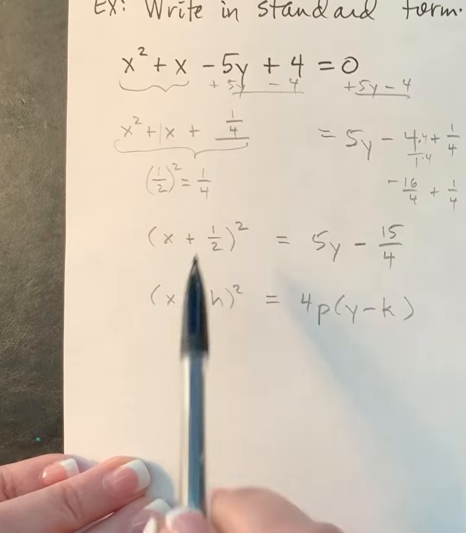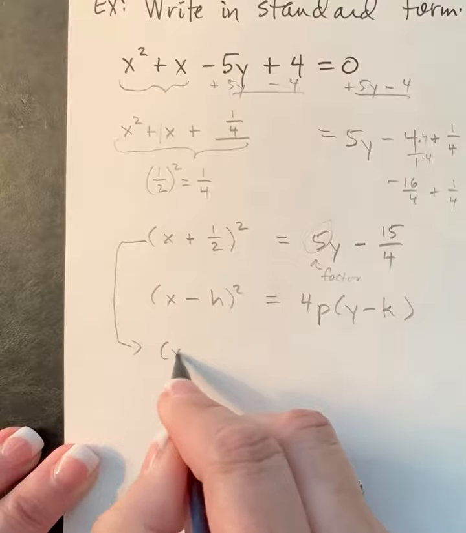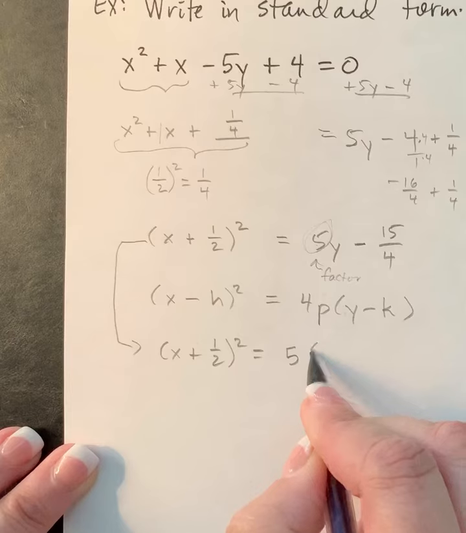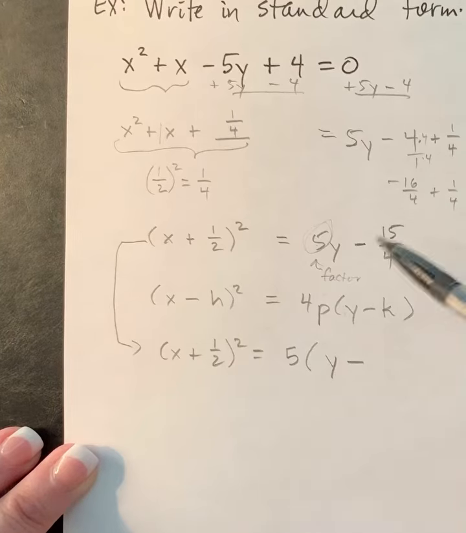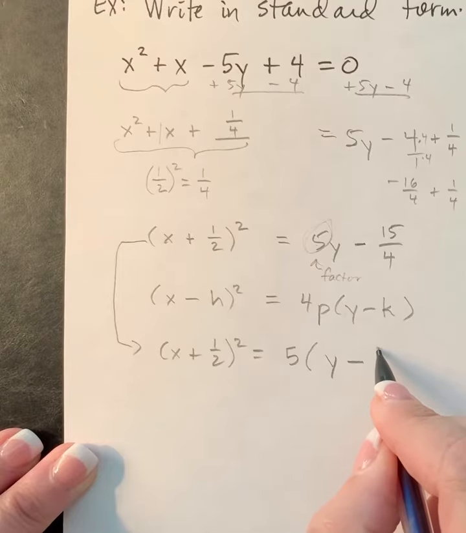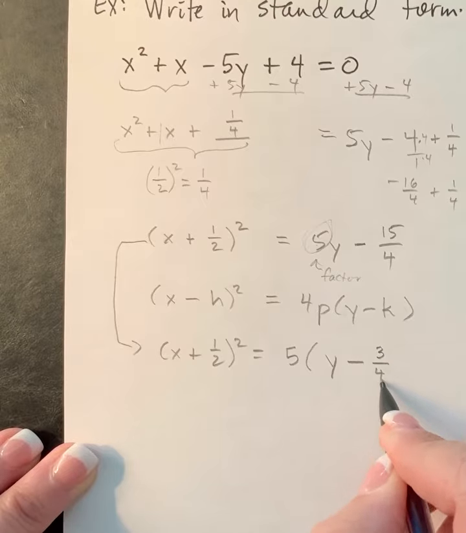So whatever this number is here, we're going to factor that out, which means divide it out. So from this step to this one, I'll still have x plus 1/2 squared equals 5 times the quantity y minus, so you're going to take 15/4 and divide it by 5. So you could do that mentally. 15 divided by 5 would do 3, so I'll give you 3/4.